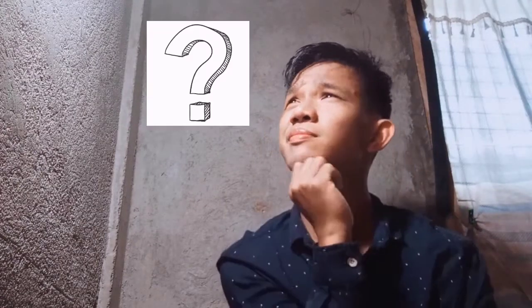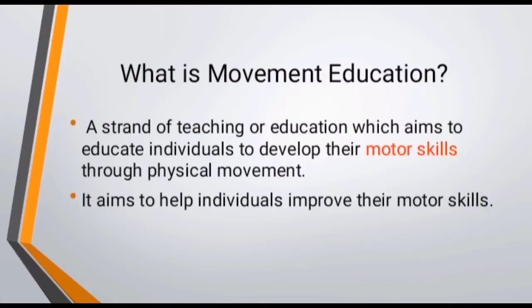What is movement education? Movement education, a strand of teaching or education, aims to educate individuals to develop their motor skills through physical movement, and it aims to help individuals to improve their motor skills.